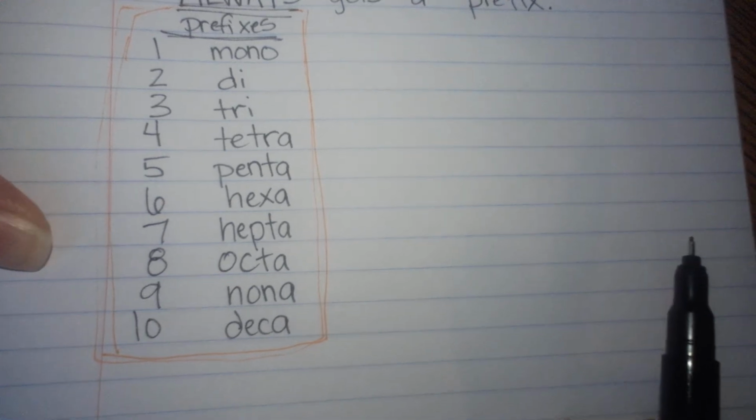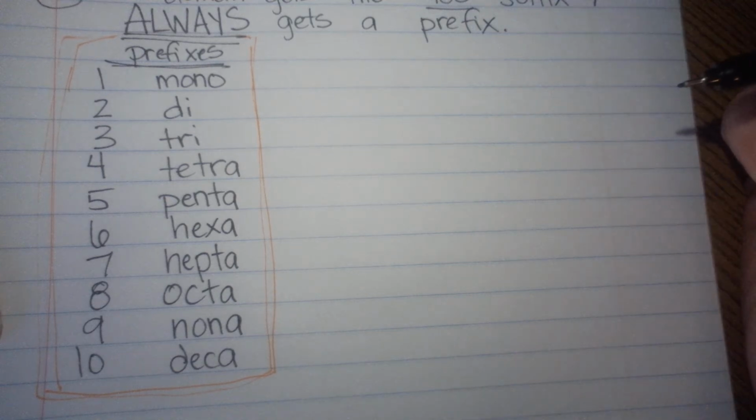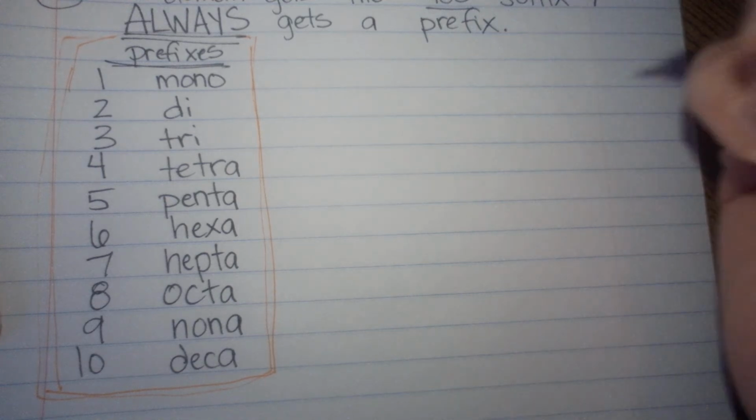Alright, so let's do some examples, and we'll do a couple that you are probably already familiar with, and we'll do a couple that you might not be familiar with.